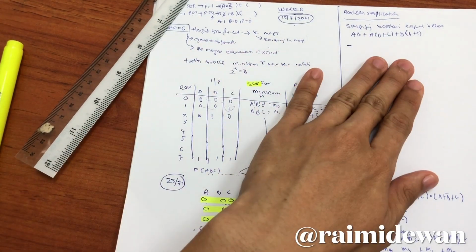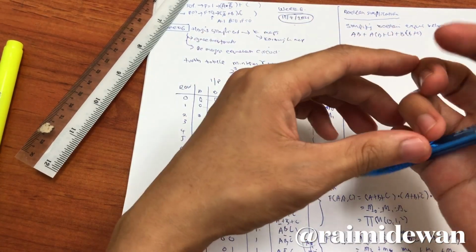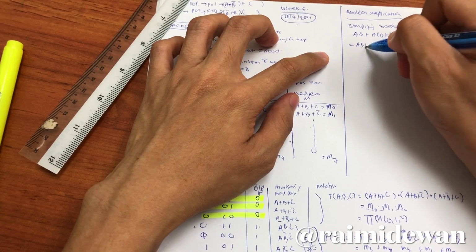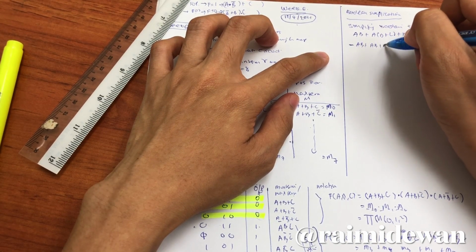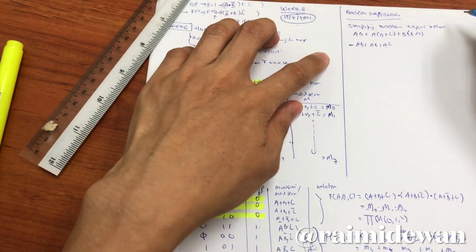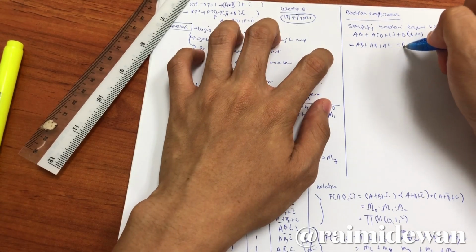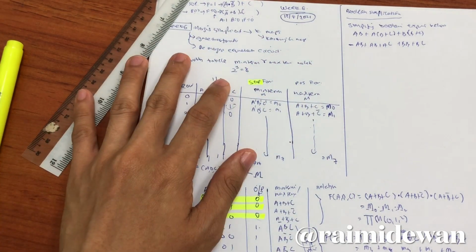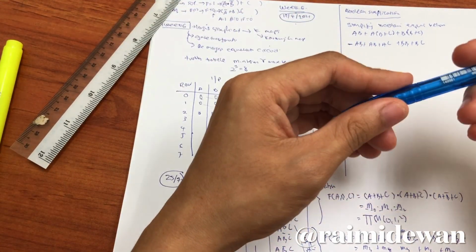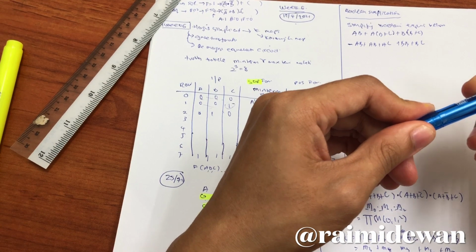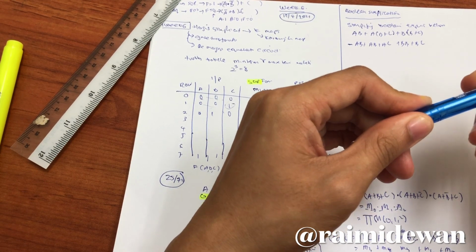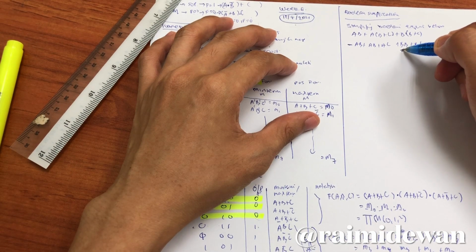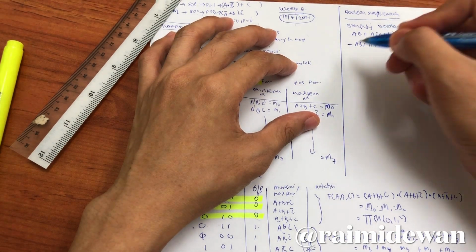First thing, when we see this question, we expand it first. Okay, so here you expand it, you have AB plus AB plus AC, correct? Am I correct? And then plus BB plus BC. So you also know that actually this B, this one is actually equals to only B, right?